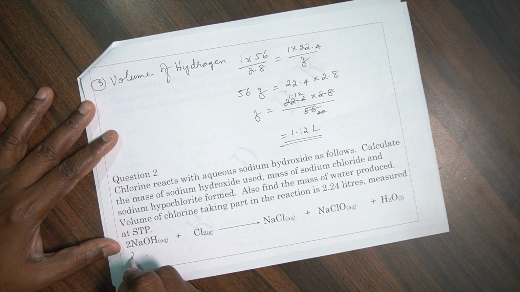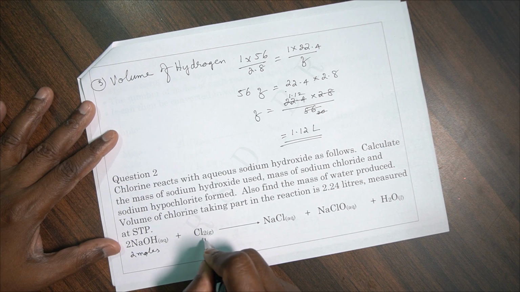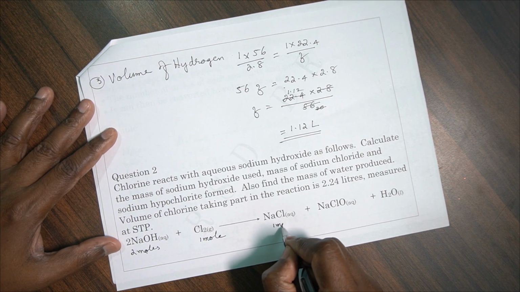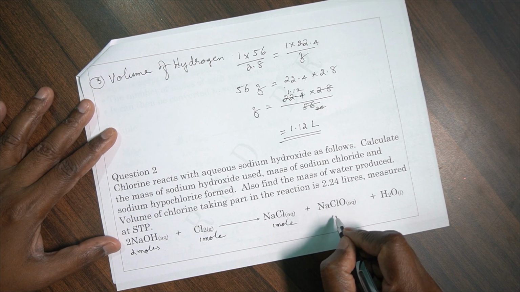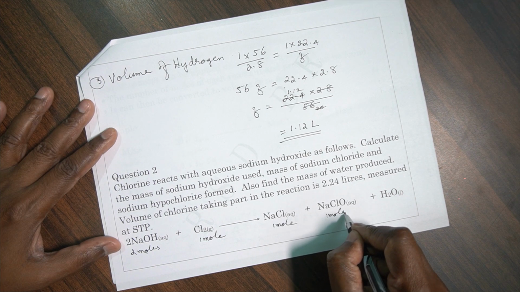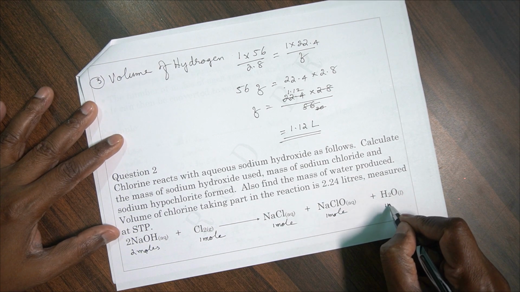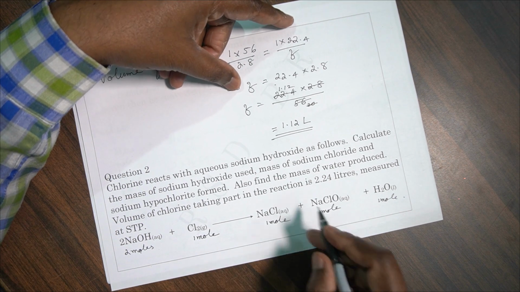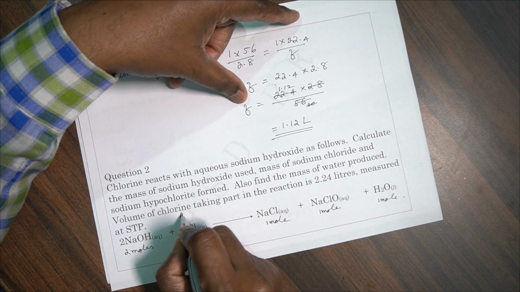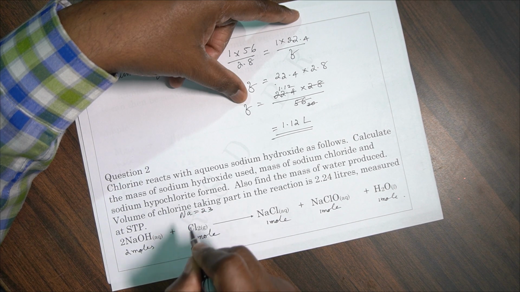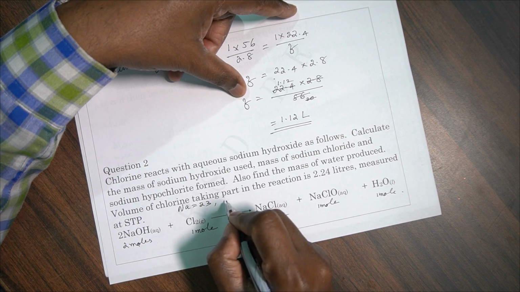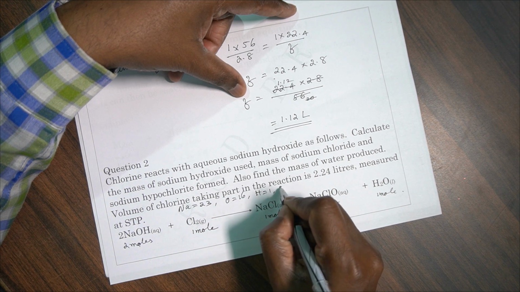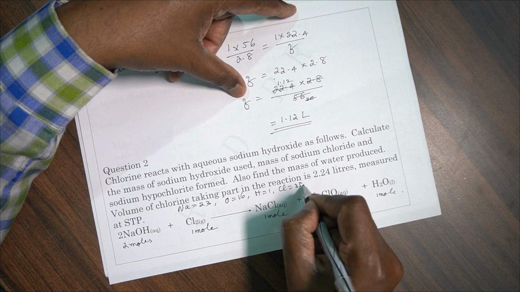So let us take this as 2 moles. This one is 1 mole. Chlorine is 1 mole. Sodium chloride also is 1 mole. NaClO is 1 mole. That is sodium hypochlorite. Water is also 1 mole. Okay, only sodium hydroxide is 2 moles. Now atomic masses in this. So sodium Na is 23. It will be given in the question always. Please remember that. Oxygen is 16, we know. Hydrogen is 1 and chlorine is 35.5.